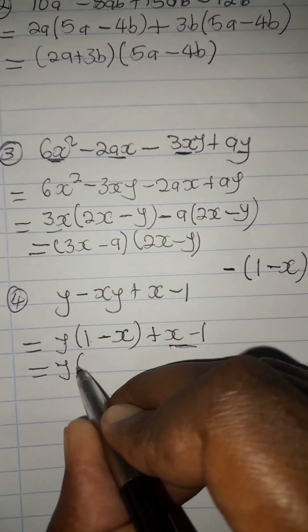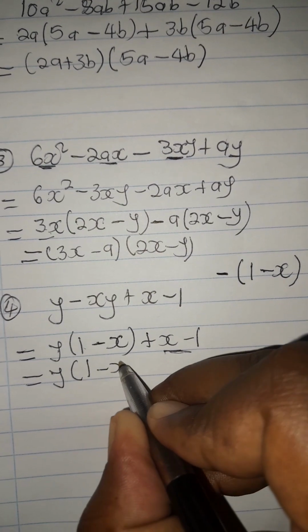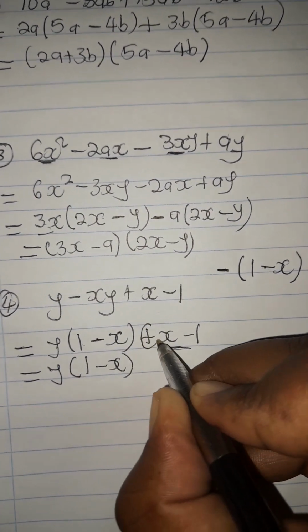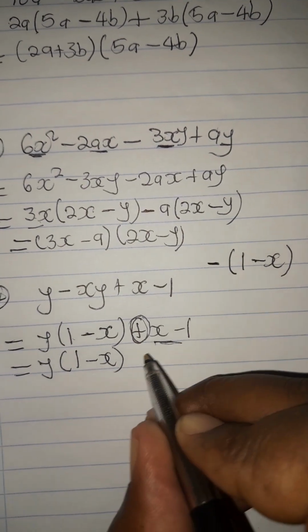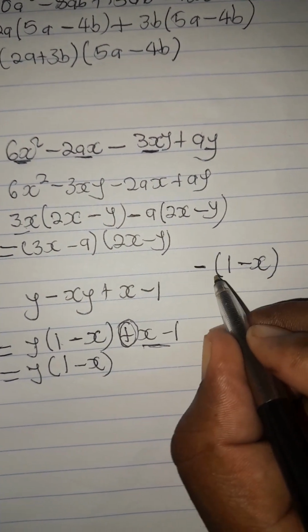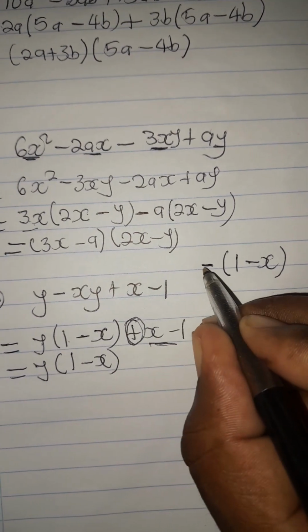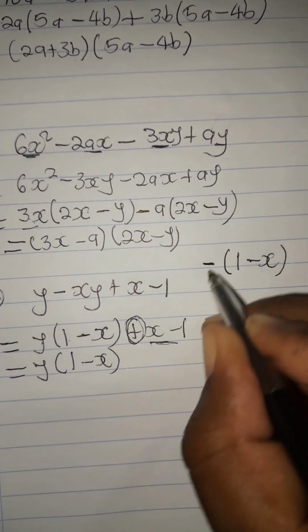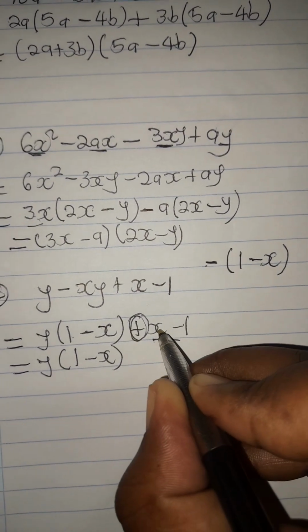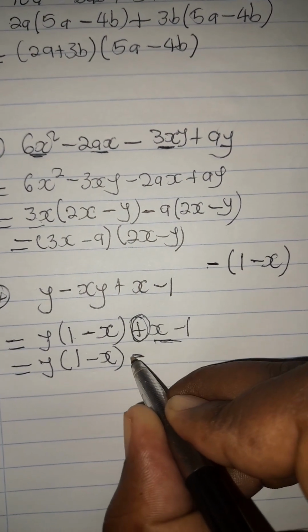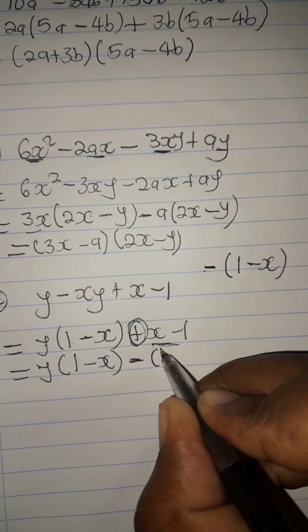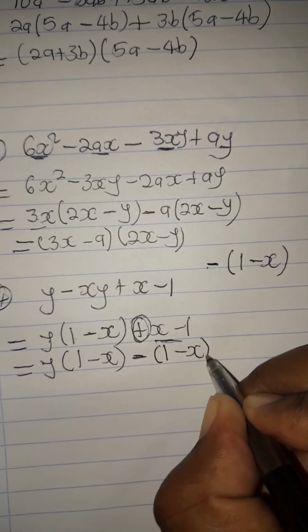So this will be y and 1 minus x. What changes here is the sign, as I've shown you, because this thing is the same as this. Why am I saying so? Negative times 1 is negative 1, and negative times negative x is positive x, right? So there will be a change in sign here, so it's going to be negative, then open the bracket, 1 minus x, and close.